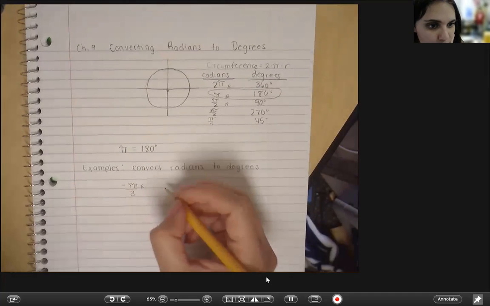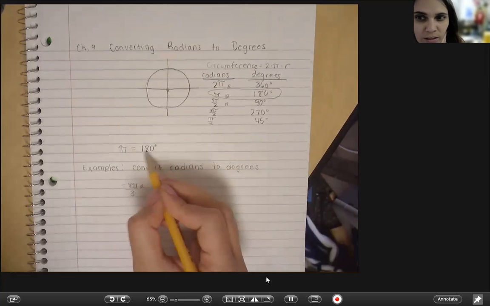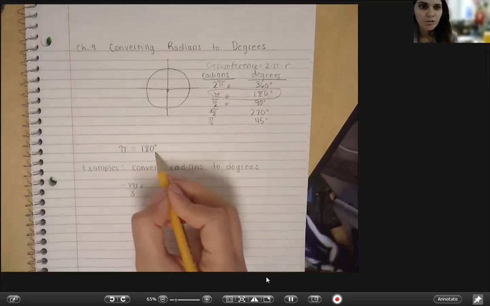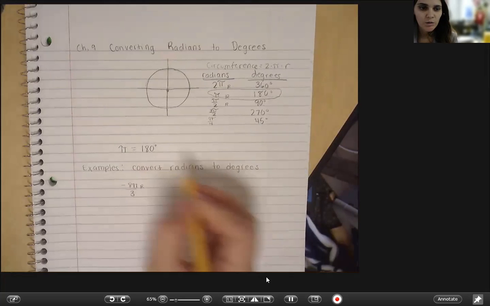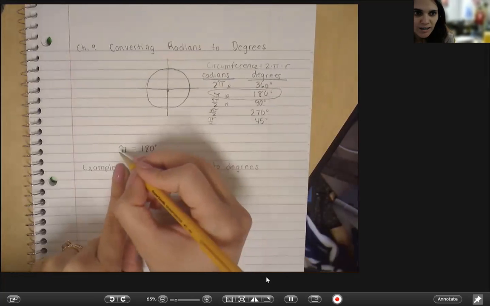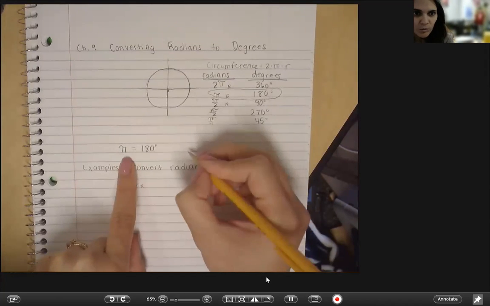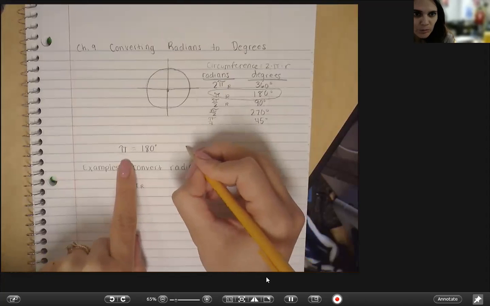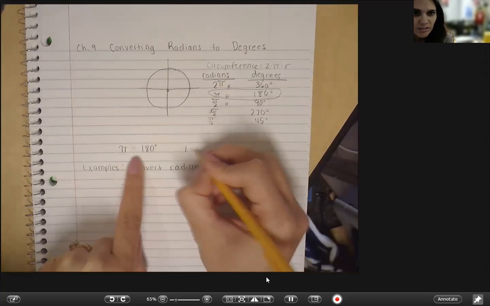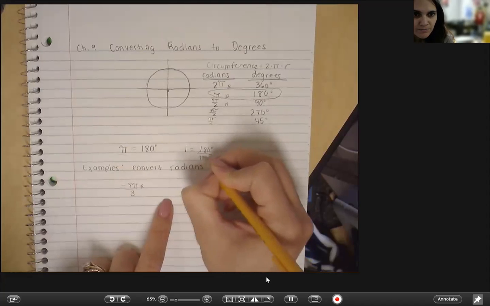So what could we do? Well, let's take a look back at this. If we know that pi is equal to 180 degrees, what else do we know? Well, I could divide both sides by pi and get what? Pi divided by pi would be 1 equals 180 degrees over pi.